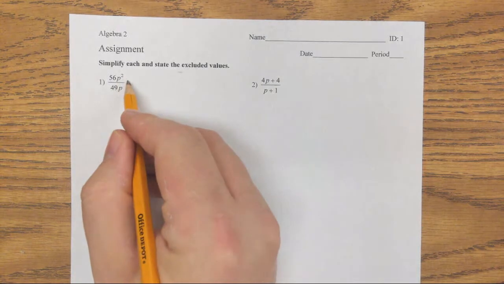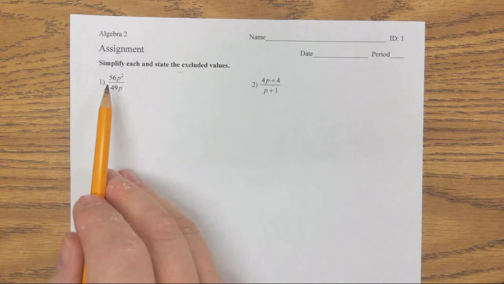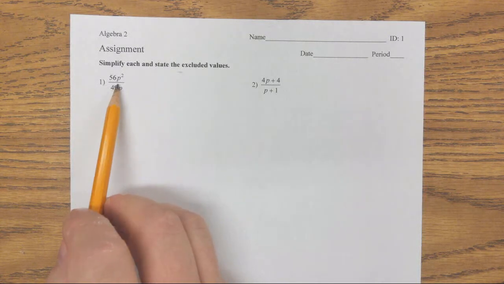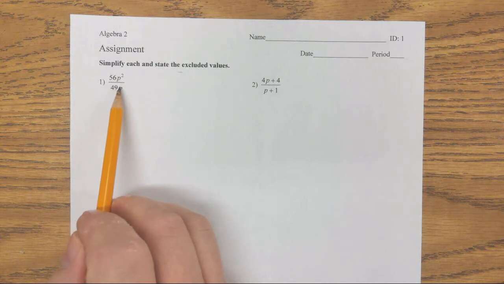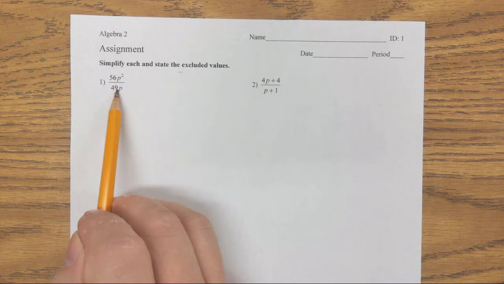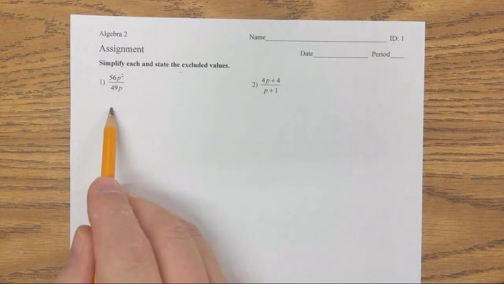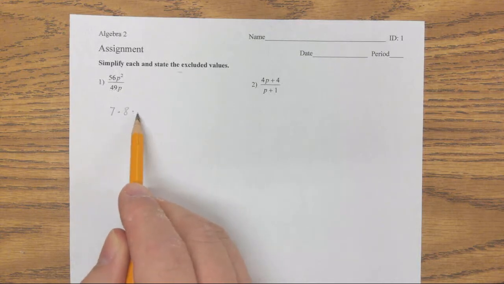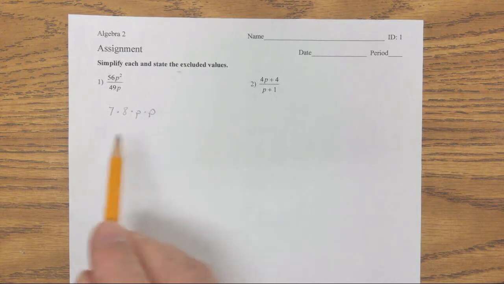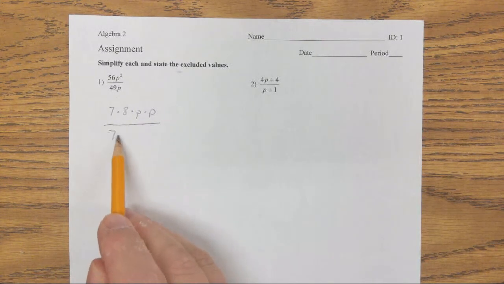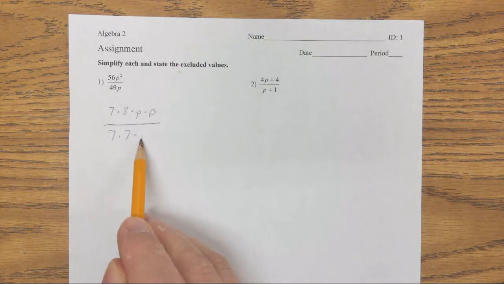So what I want to do here is I want to go through and make sure that I write the things so that I can figure out what is the same on top that's on the bottom. So 56 will break down into 7 times 8 times p times p, and that's over top of 7 times 7 times p.